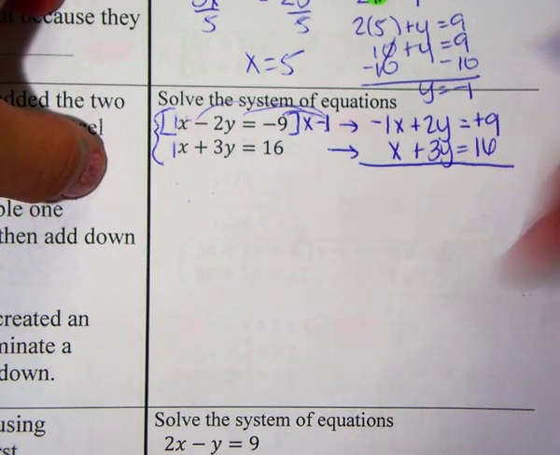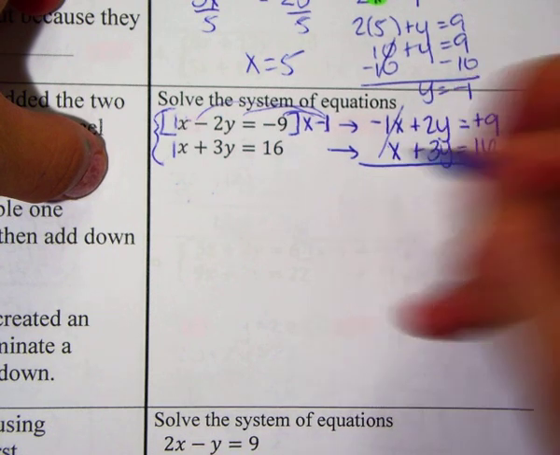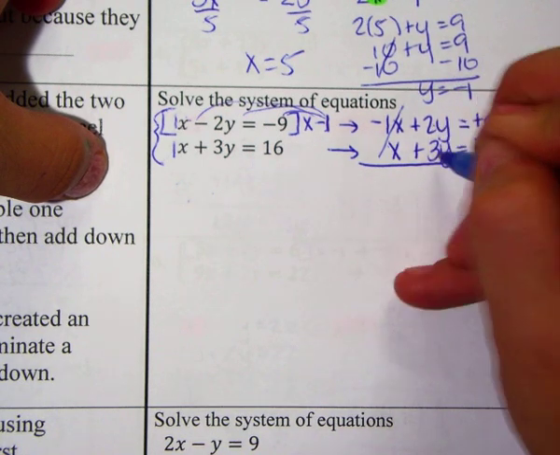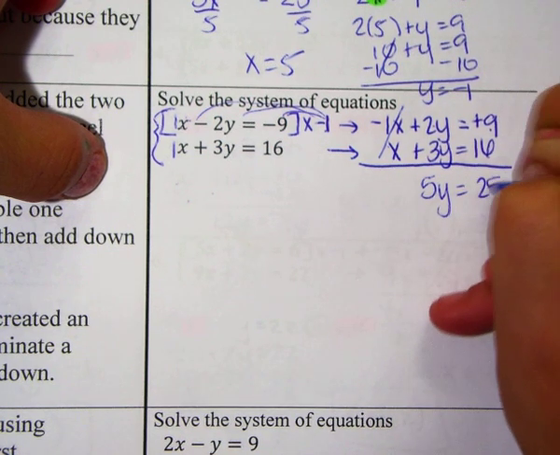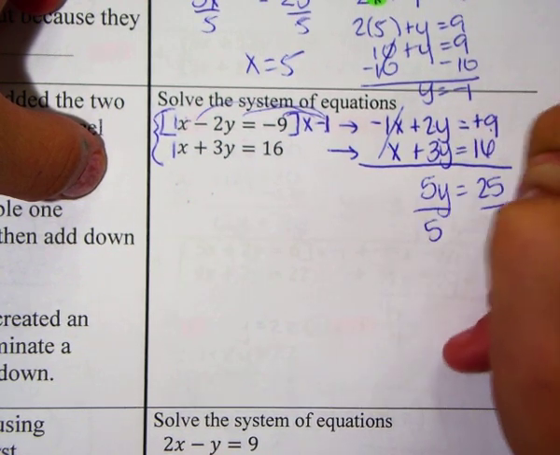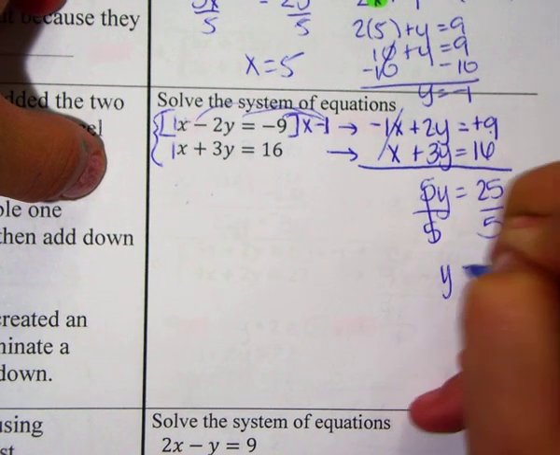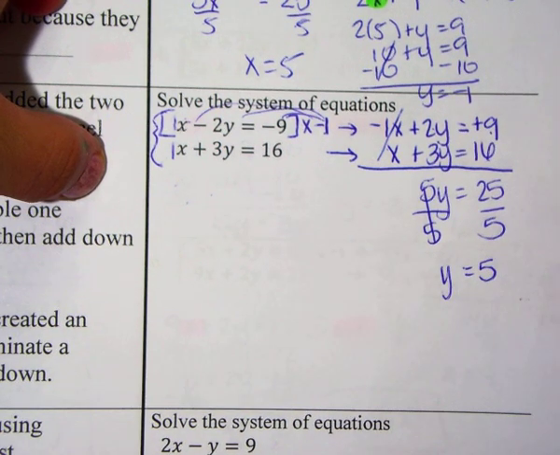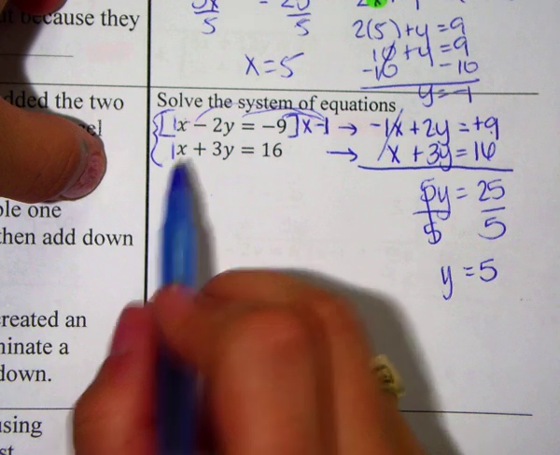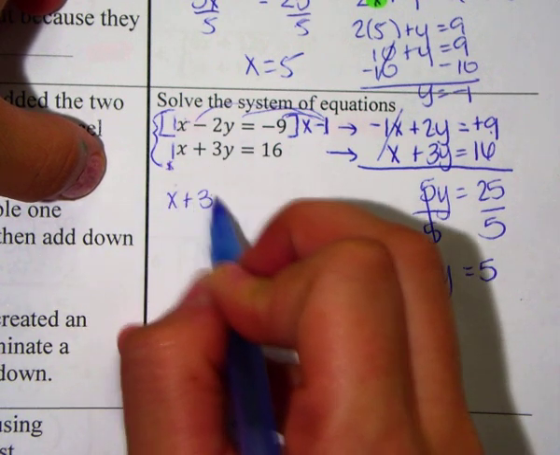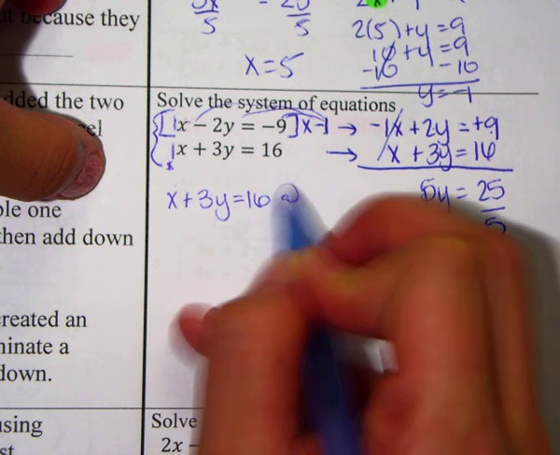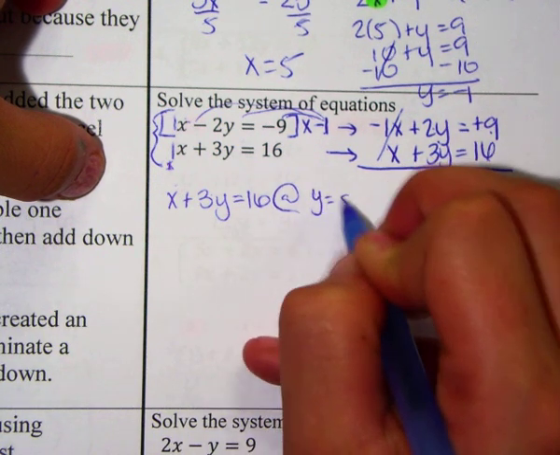And I'll add them straight down. Negative 1x plus x, 0. 2y plus 3y, 5y. 9 plus 16, 25. I've now isolated y to be 5. Take this, substitute it back into either equation. I'll choose the second. Y equals 5.